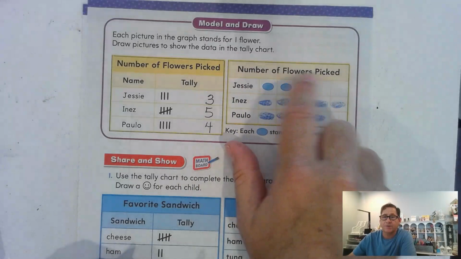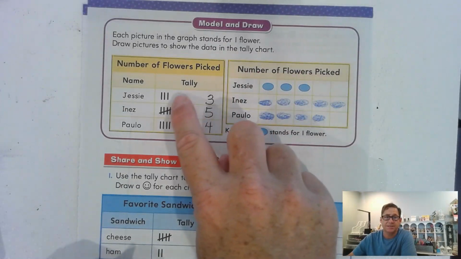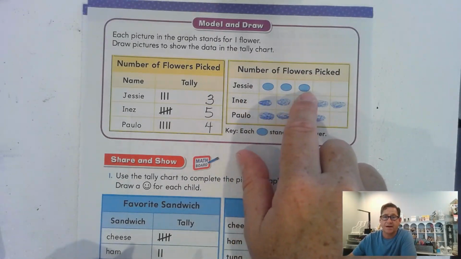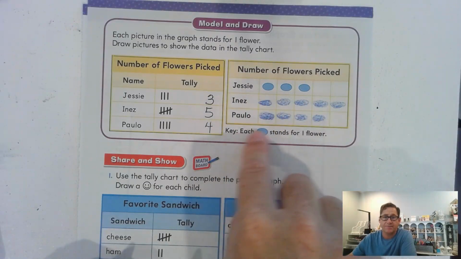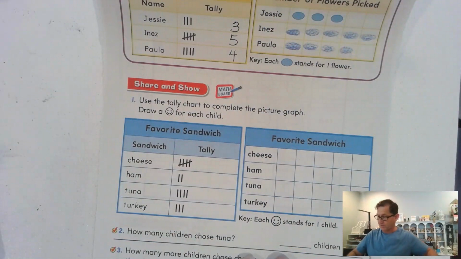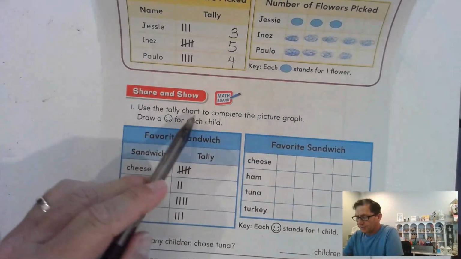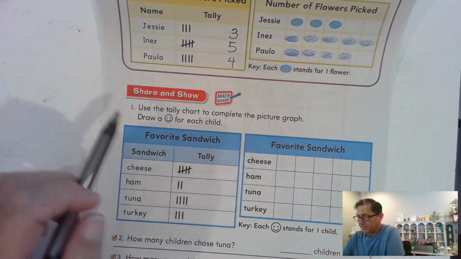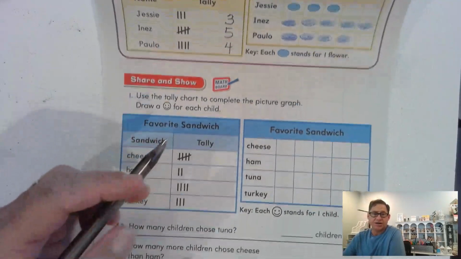Okay, we do have to have a title on the graph. Number of flowers picked. Jesse picked 3 flowers. Inez picked 5, and Paulo picked 4. All right, so keep that in mind as we do this one. So use the tally chart to complete the picture graph. Draw a happy face for each child.